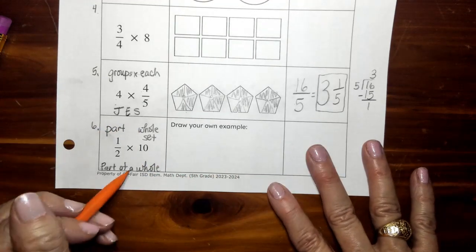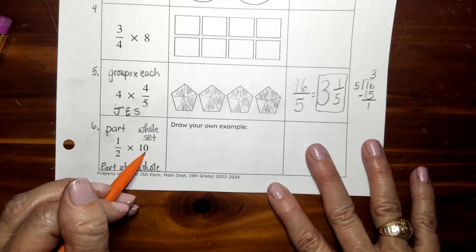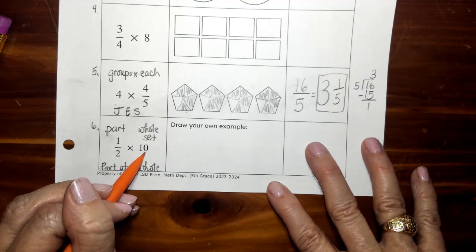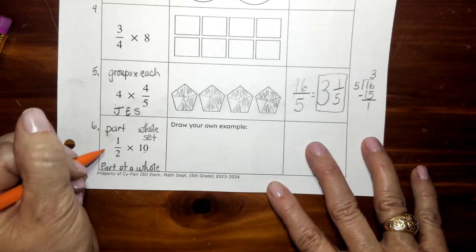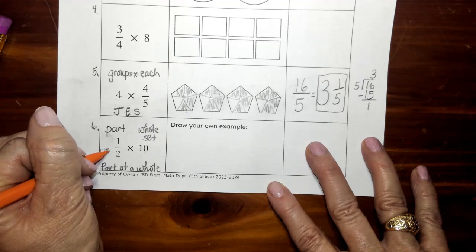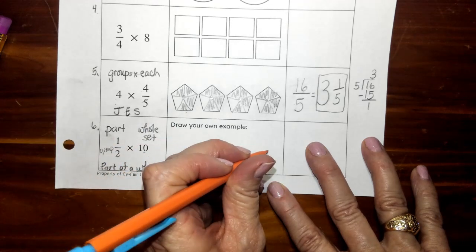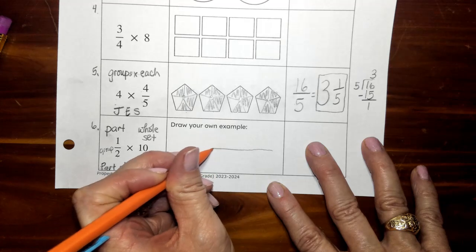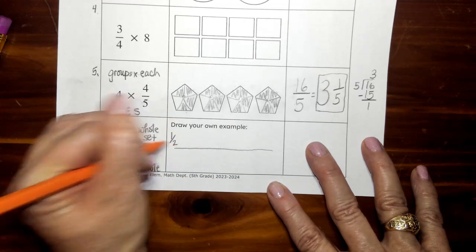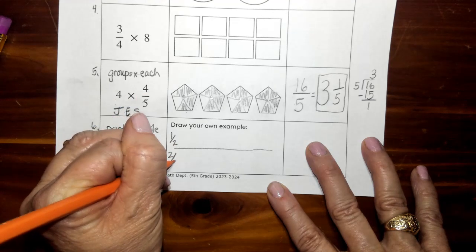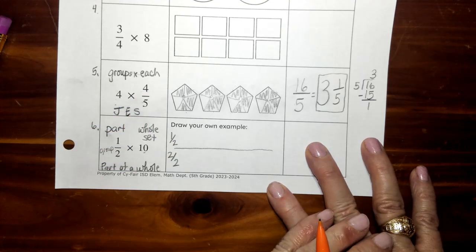All right, so what does that mean? If I go back to the examples in my notes, I know that I need to draw 10, but I'm going to put them into 2 groups. So remember, this tells us about our groups. So I'm just going to cut this down the middle. This would be 1/2 of the group. This would be 2 halves of the group.